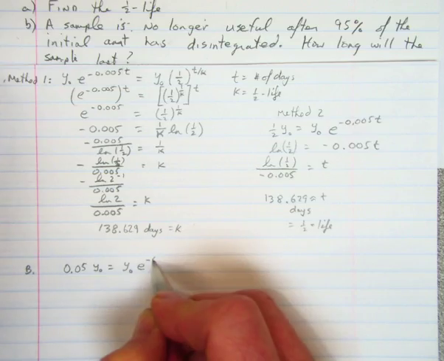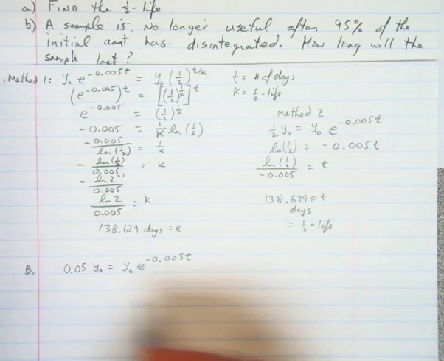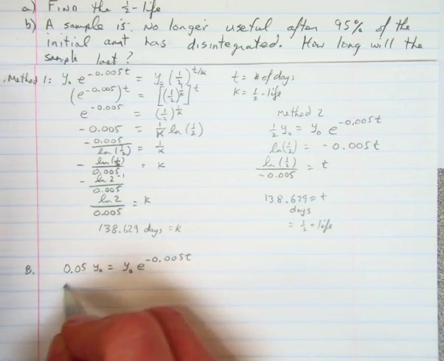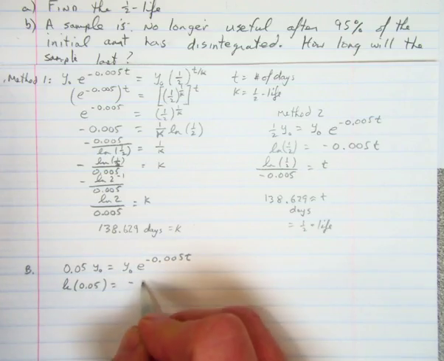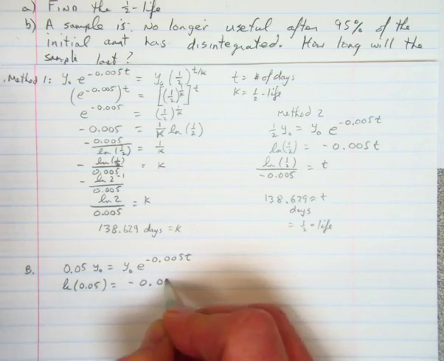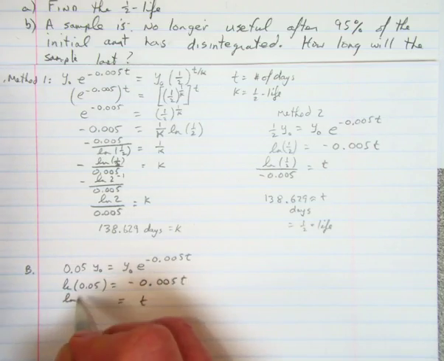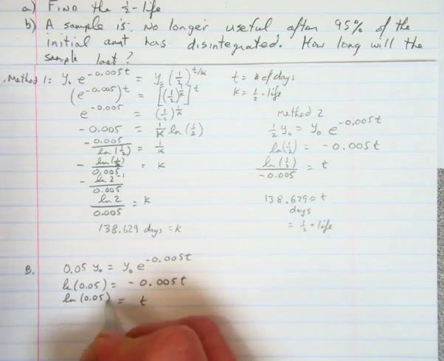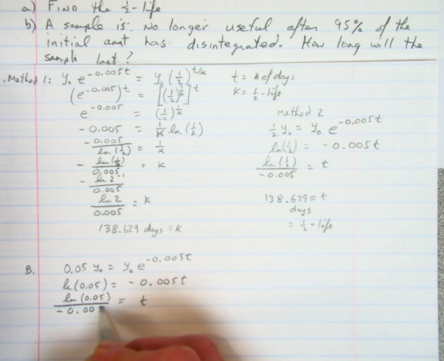We have 0.05 y sub 0 equals y sub 0 e to the negative 0.005t. And at this point, this is a fairly easy one. Divide by y sub 0. We'll have the ln of 0.05 equals negative 0.005t. And we'll have t equals ln of 0.05 over negative 0.005.